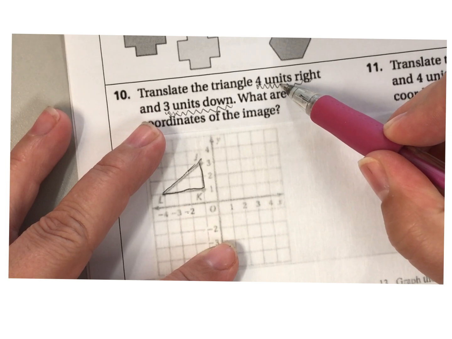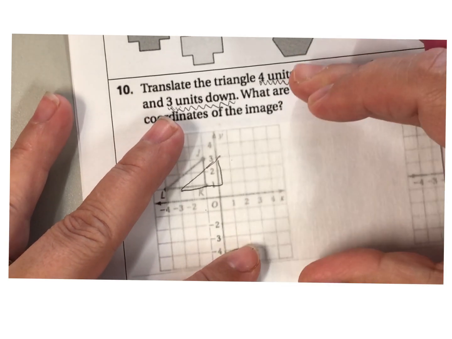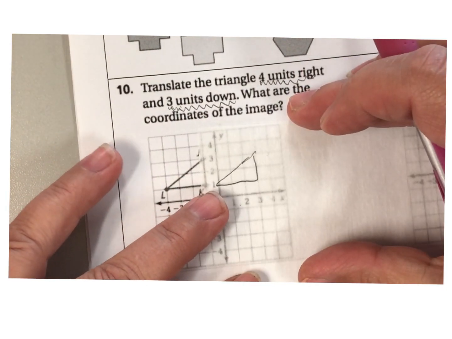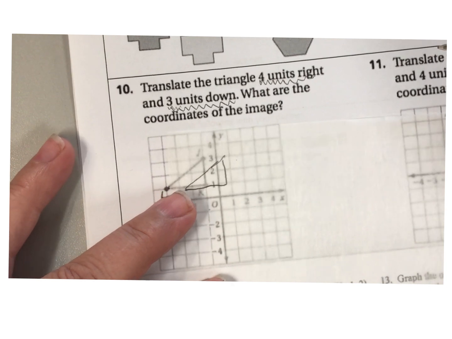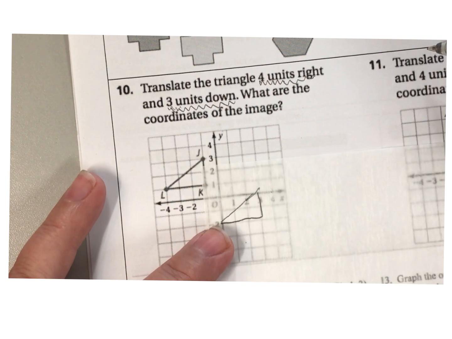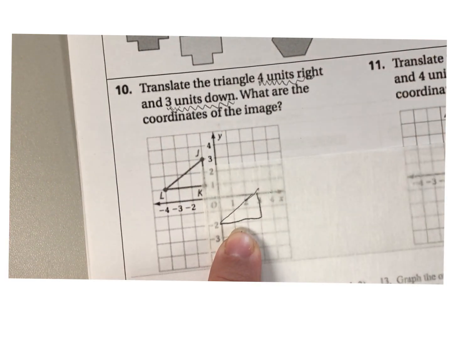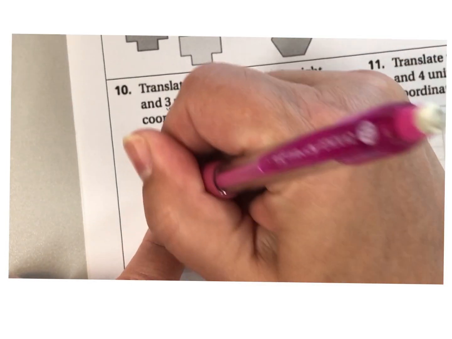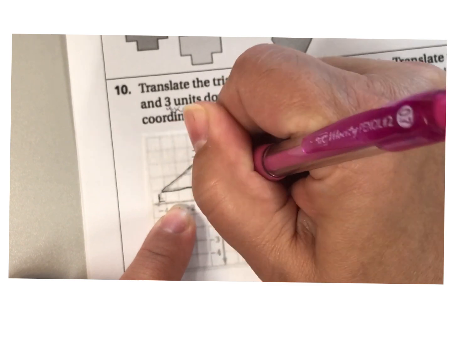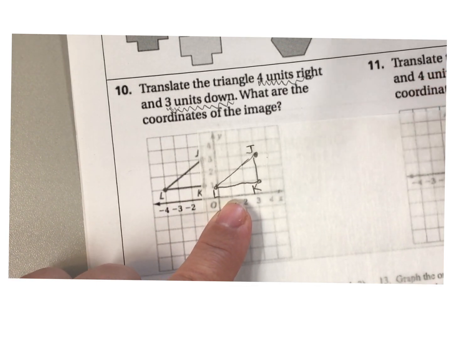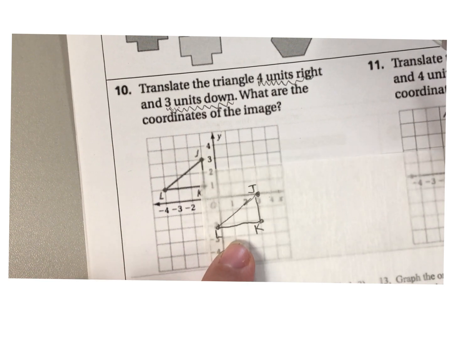I'm going to do 4 units right: 1, 2, 3, 4. And I'm going to do 3 units down, notice how I need to, so let's try it one more time. I move that 1, 2, 3, 4, then 3 units down, 1, 2, 3. And then this will be my new part. One thing I forgot is I needed to label my points. Here's J, here's L, and here is K, and those are these points here. So try it one more time: 1, 2, 3, 4, and then 3 units down, 1, 2, 3.